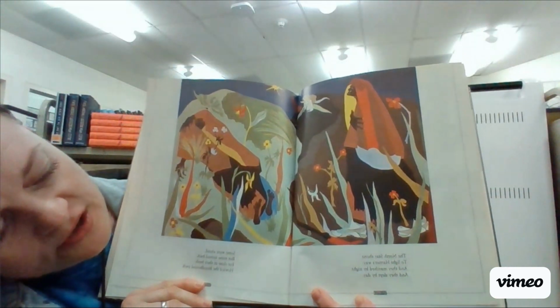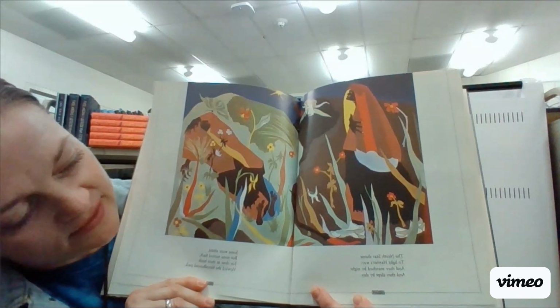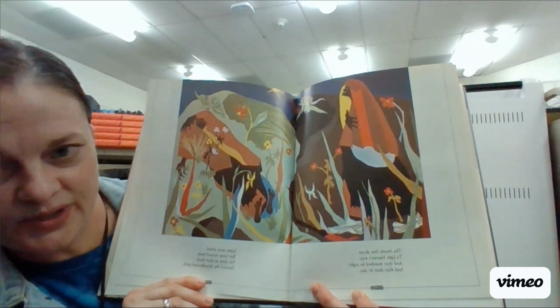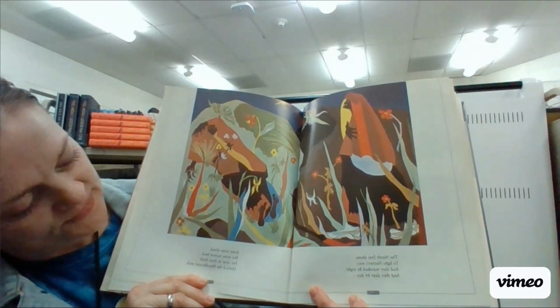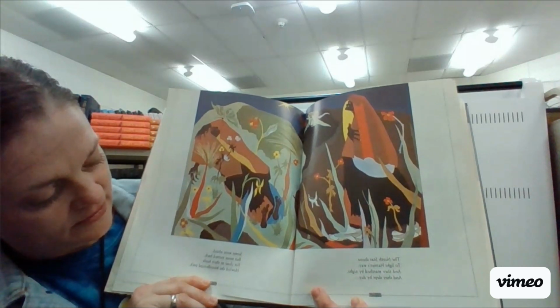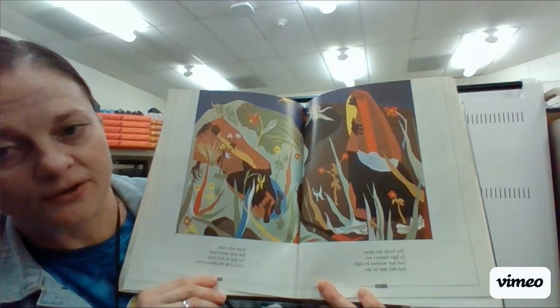The North Star shone to light Harriet's way, and they marched by night and they slept by day. Some were afraid, but none turned back. For close at their heels howled the bloodhound pack.